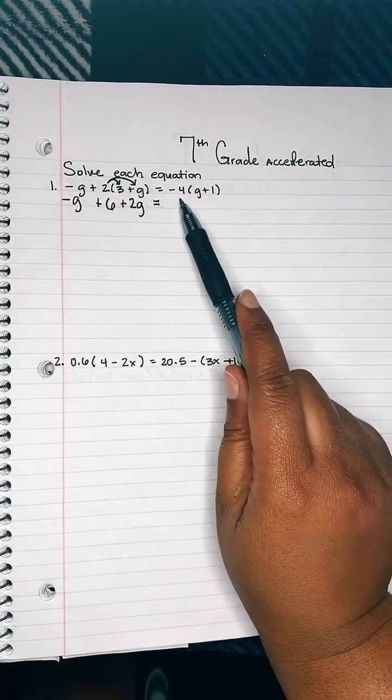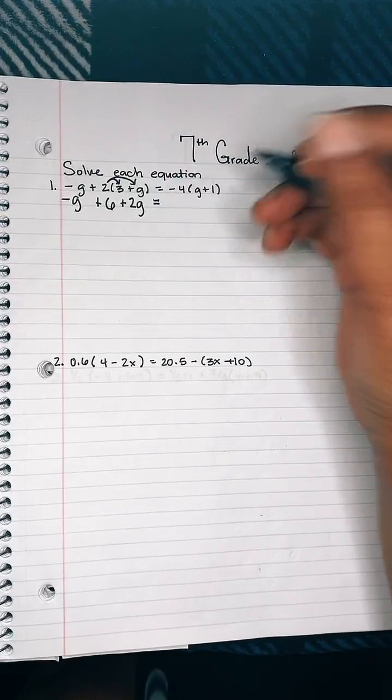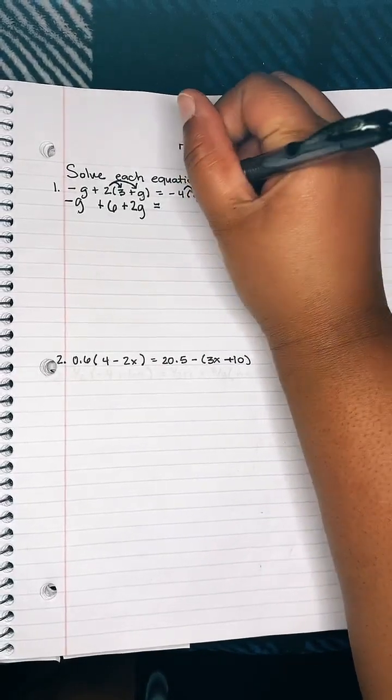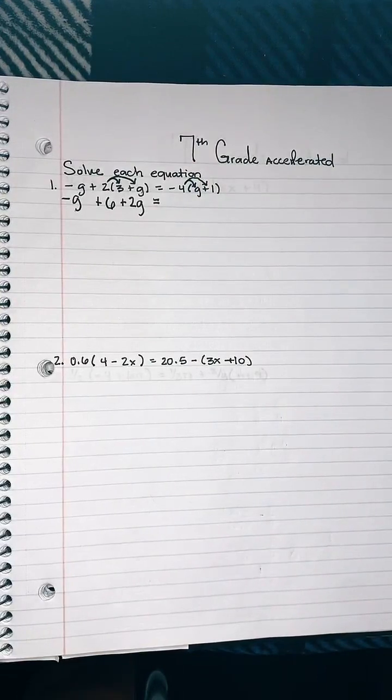And can you guys put this side in the chat? What will we get on this side? So we have a number attached to parentheses. We're going to distribute.